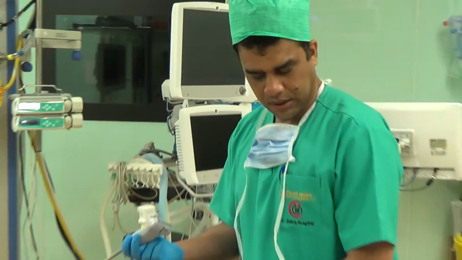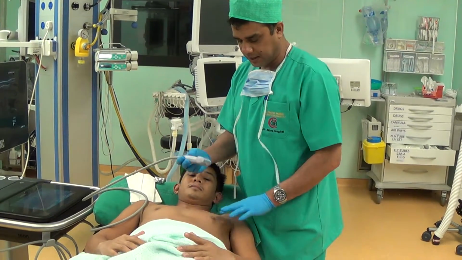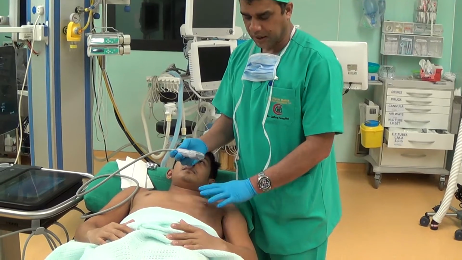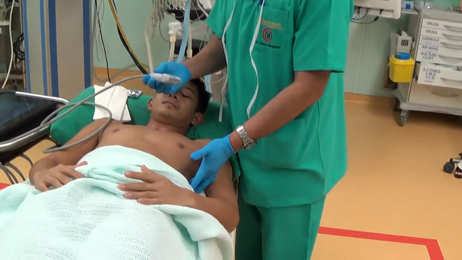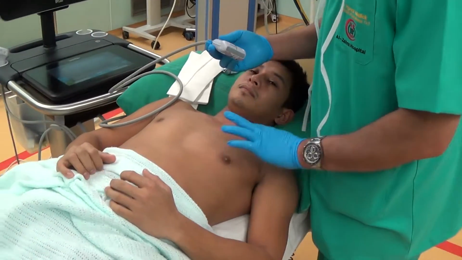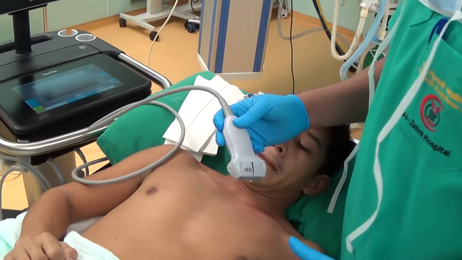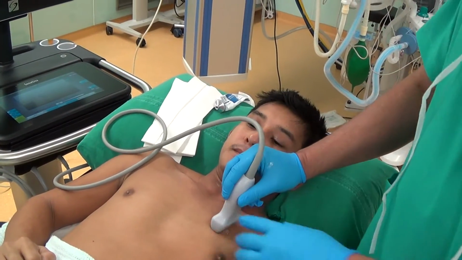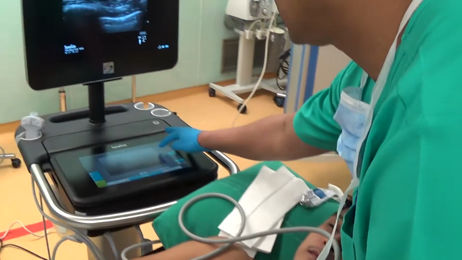Two areas in the mid-clavicular line, one here and one towards the base of the lung. So three areas on this side, three areas on this side. This is for the total lung examination. What we are going to see here is the lung sliding sign.